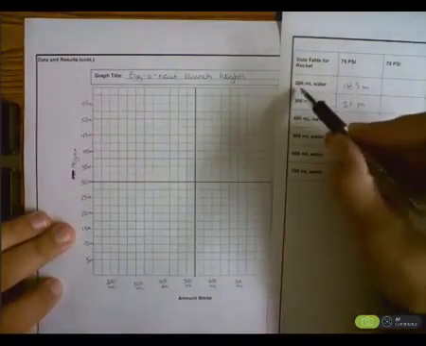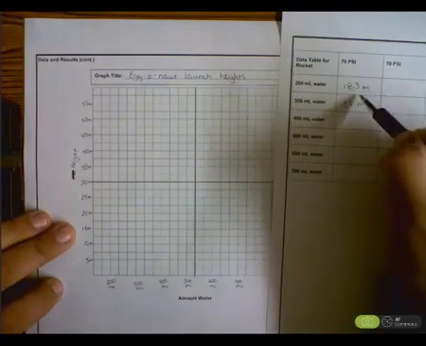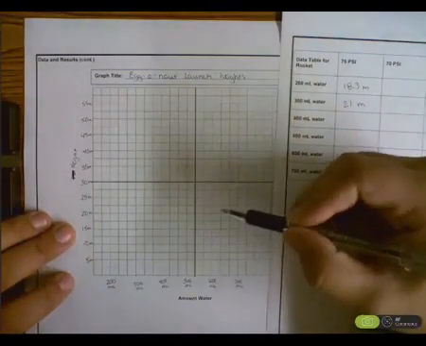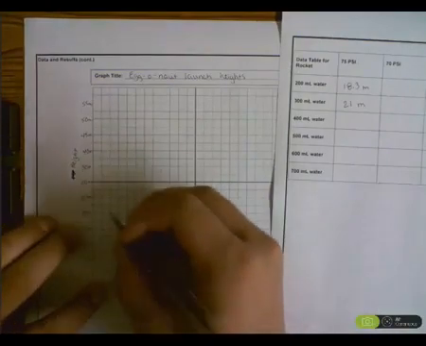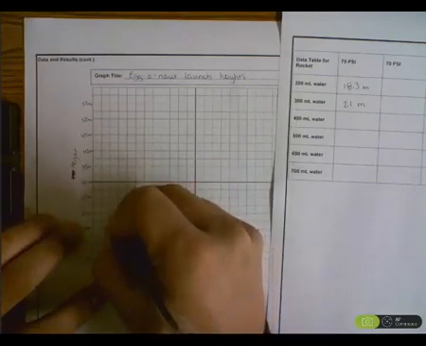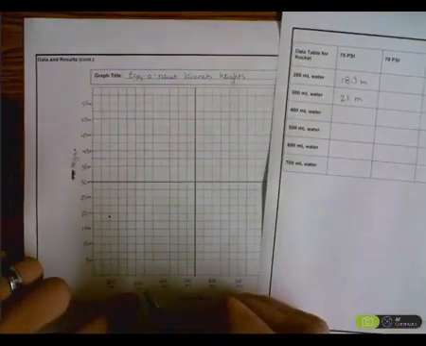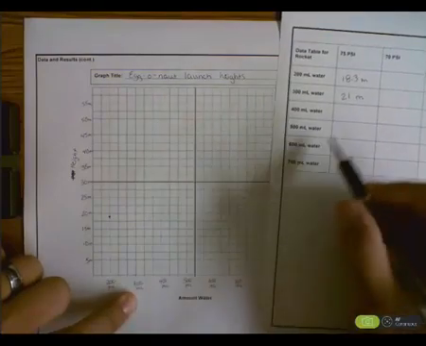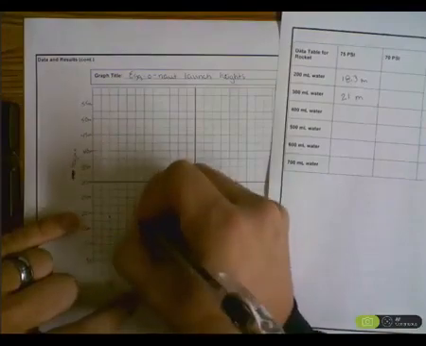Alright, so I go back over to this table, and I see that for 75 psi with 200 milliliters of water, I got 18.3 meters. I need to put a dot on my graph where that location is. So I go to my 200 milliliters, I go up to where 18.3 is. 18.3 is right about in here. Put a mark. And then I go to my 300 milliliters. I got 21 meters for 300 milliliters. So I go up and I put a mark.